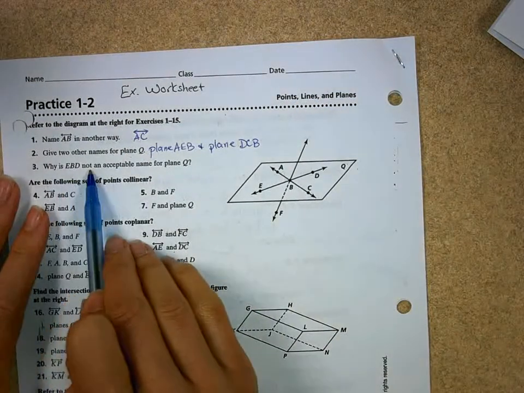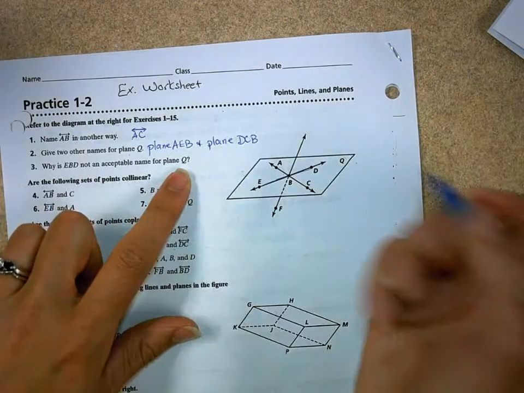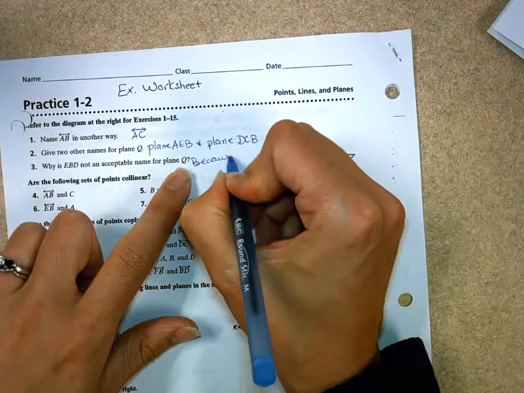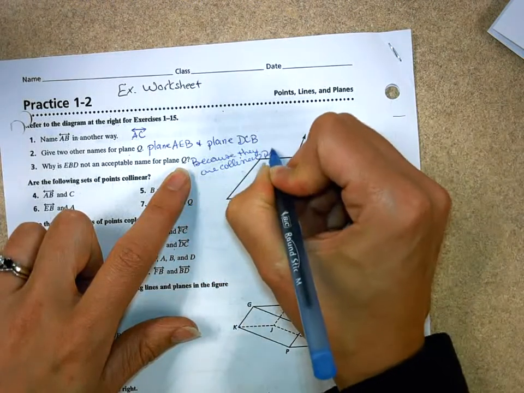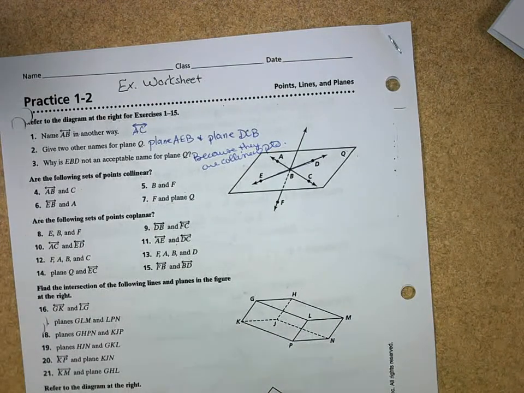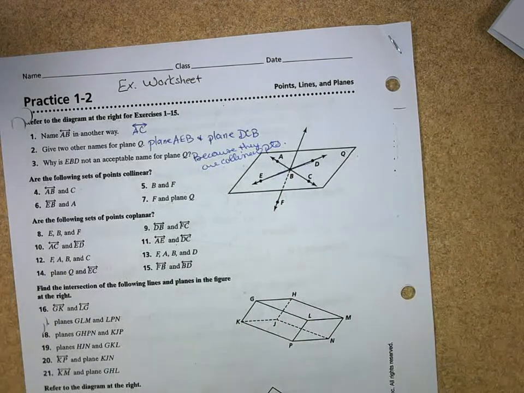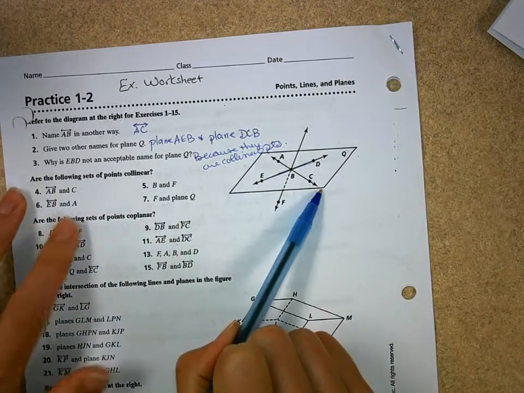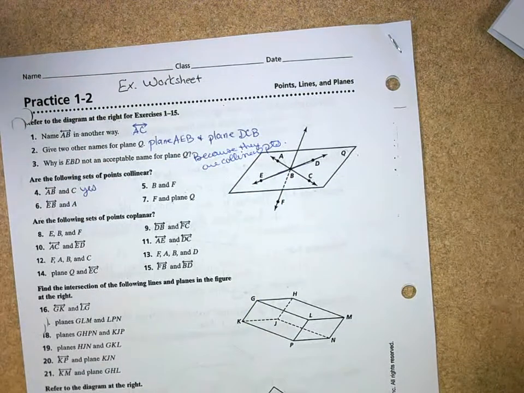Now, here it says, why is EBD, this one right here, not an acceptable name for plane Q? Because they are collinear points. Now, what big deal is that? Well, I can have a plane go through it also because of 2 intersecting planes. They can contain the same line. And since they're on the same line, there can be more than 1 plane that contains it. So that's really because of our last postulate. And then you have to go through and decide if things are collinear or non-collinear, like line AB and point C. Are those on the same one? So yes. So you have to do some identifications.